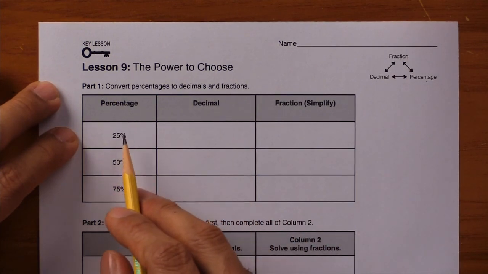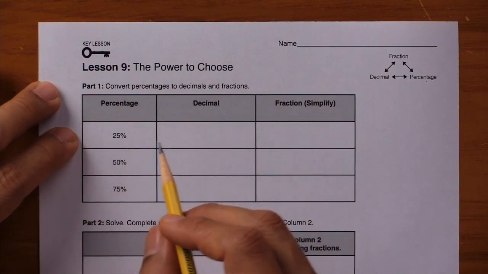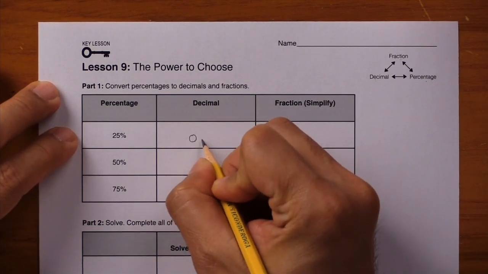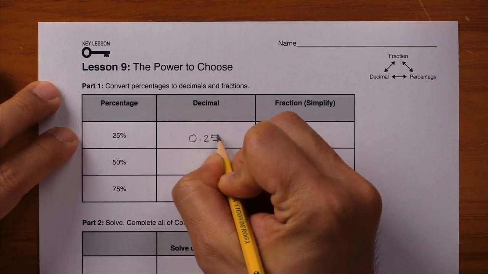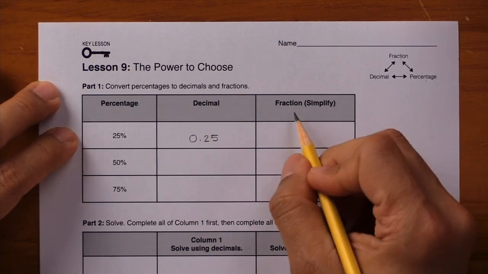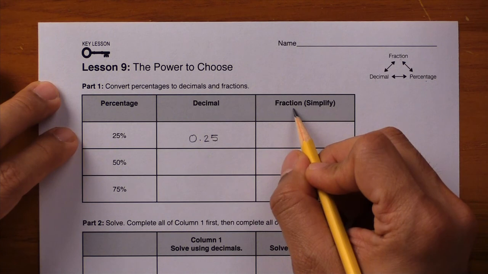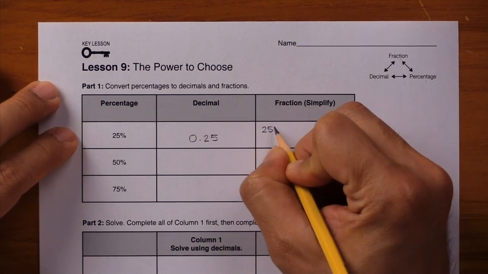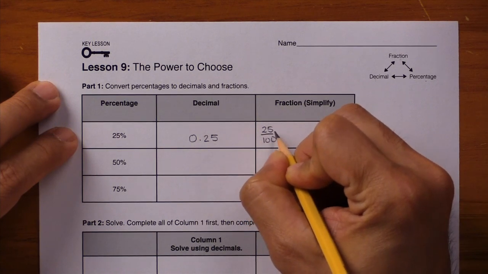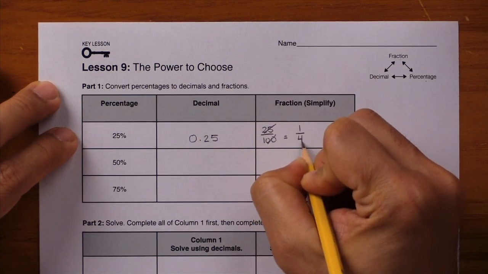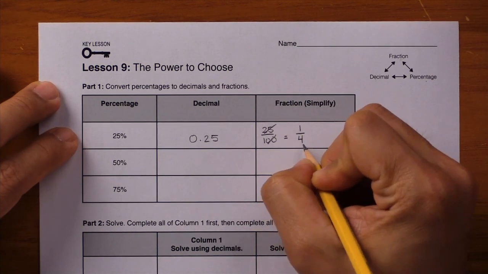So here we have the percentage 25%, and as a decimal, that's written as 0.25 or 25 hundredths. Now let's write it as a fraction. 25 hundredths is written as 25/100. Simplify it, and we have 1/4 as our answer.